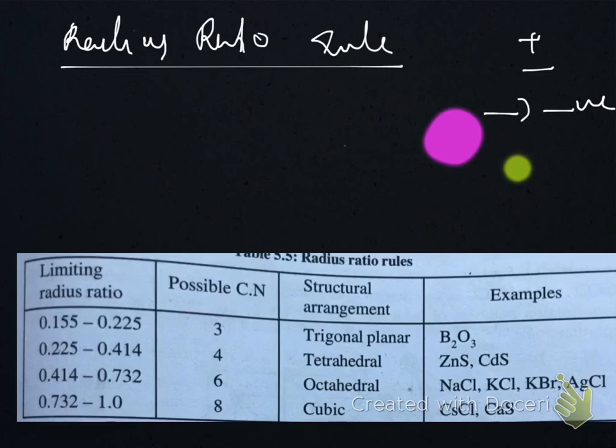When these bigger particles are arranged in a cube in FCC, CCP or in BCC, definitely there will be vacant spaces. It can be a tetrahedral or octahedral void. If the anion is smaller, the void will also be small. If the anion is bigger, the void will be bigger. To that void, depending on the size, we can arrange cations.